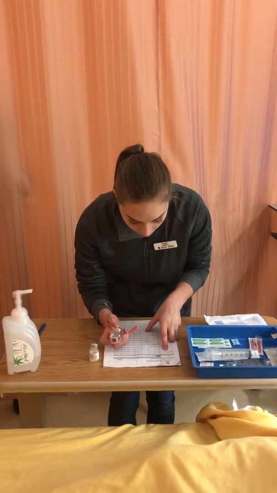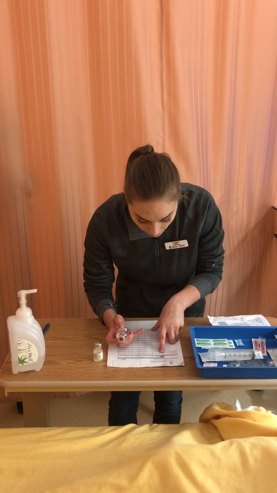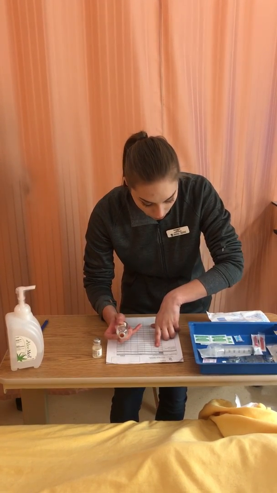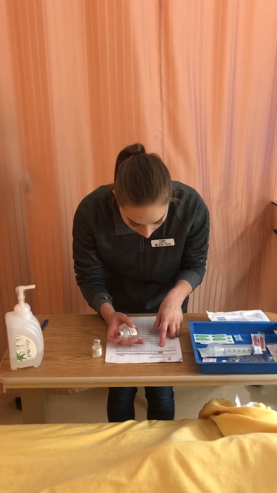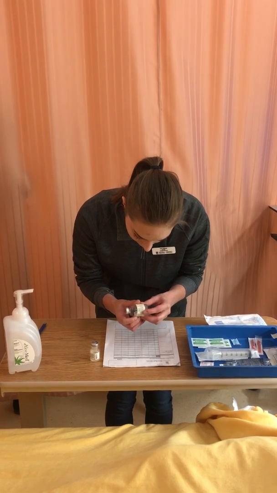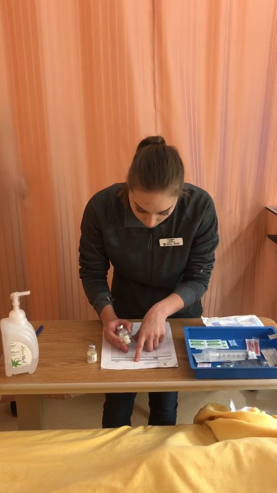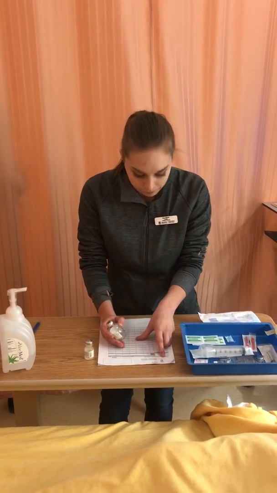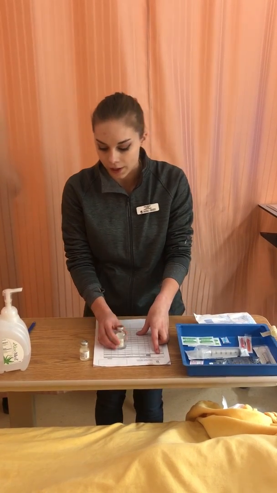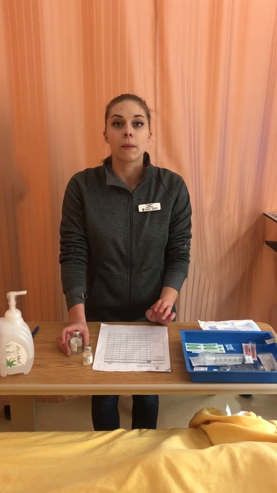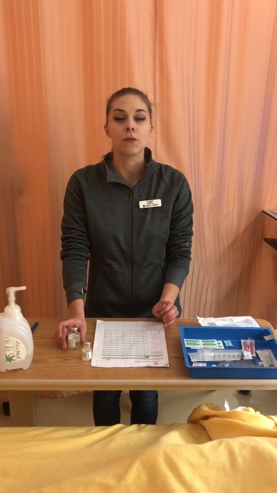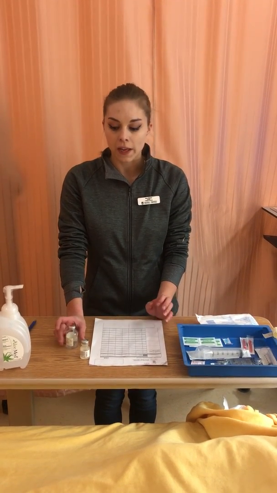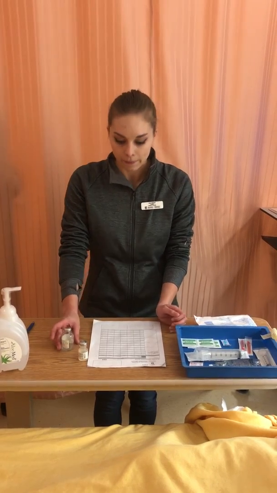I'm giving it every 6 hours, and it's due at 8. It is 1:45, so I'm able to give it now. This vial is not expired, and it is for my patient, John Smith, and he has no known allergies. This is an antibiotic. We are giving it today because he has come in with a chest infection, which is pneumonia, so the antibiotic is to help treat that.